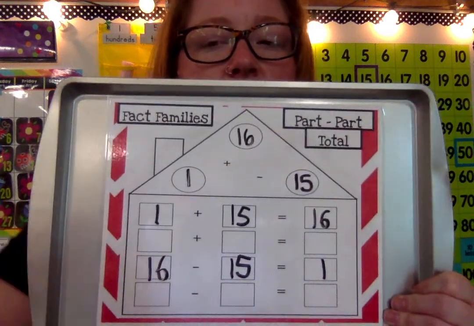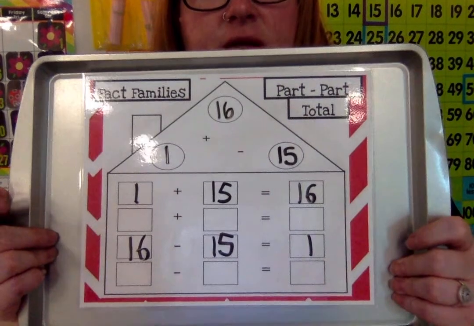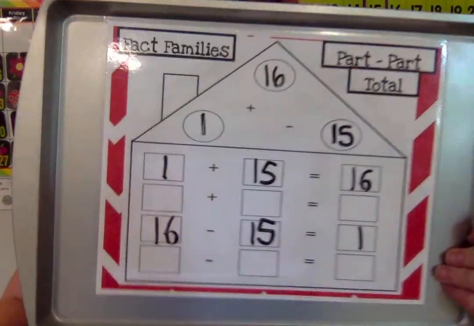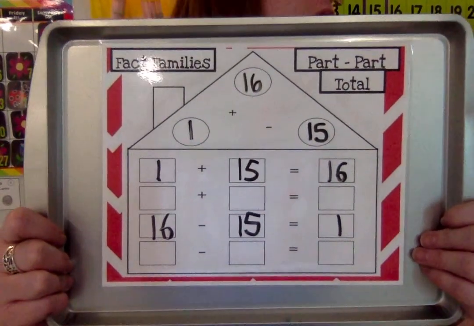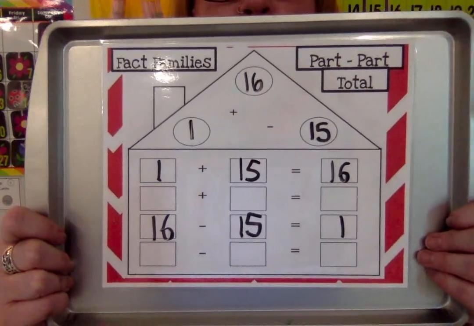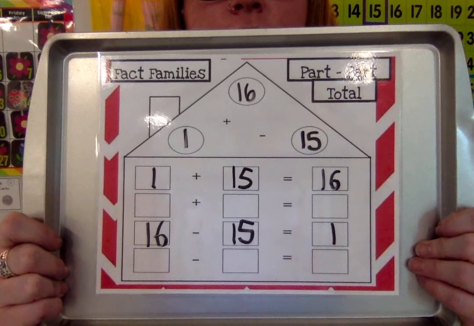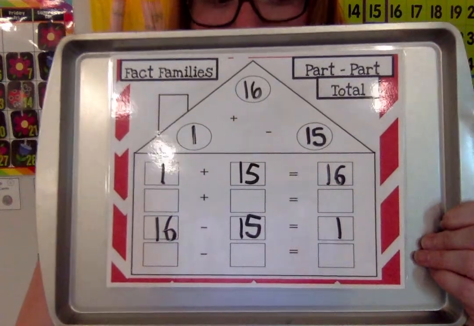What are our two missing related facts for our fact family? Give you about 20 seconds to finish that up. Okay.